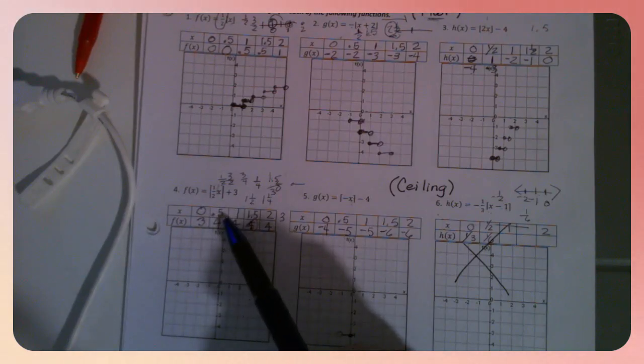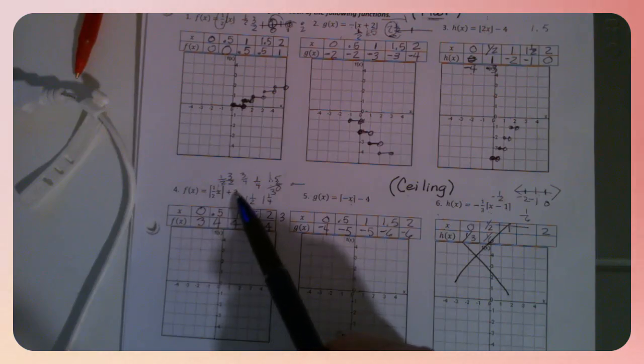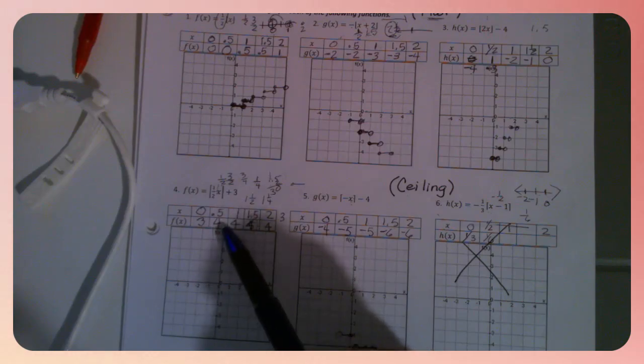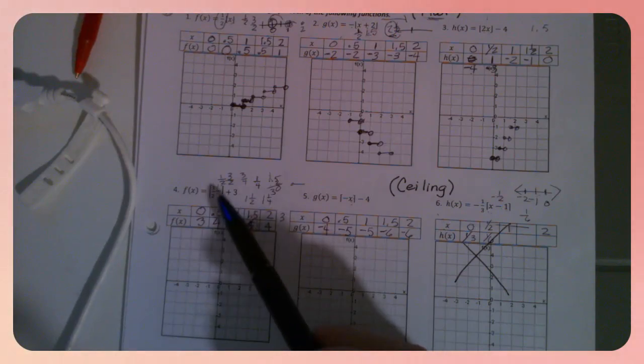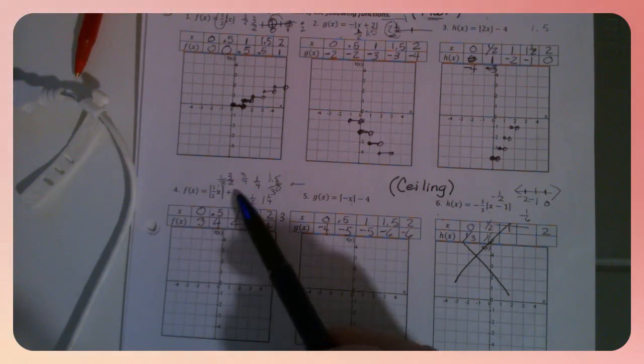Then I'm going to go to 1/2. 1/2 of 1/2 is 1/4. Since we're doing ceiling, we're going to go up to 1, and 1 plus 3 is 4. We start with 1/2, we get 4. So now I'm going to put in 1. 1 times 1/2 is 1/2. The ceiling function moves that up to 1. 1 plus 3 is 4.